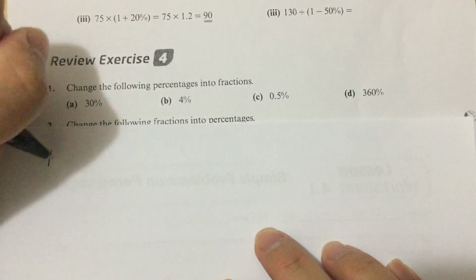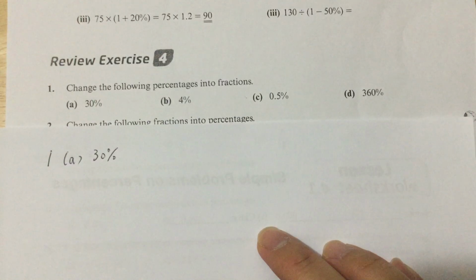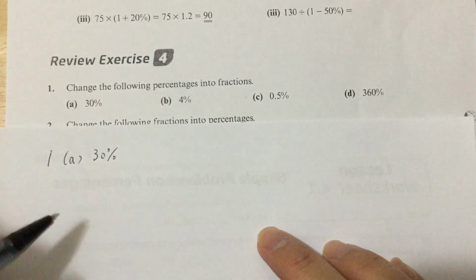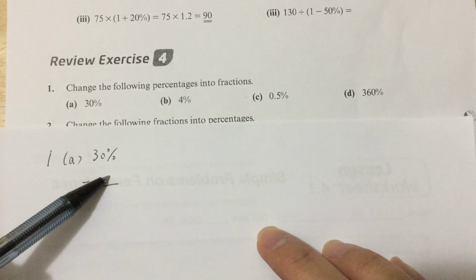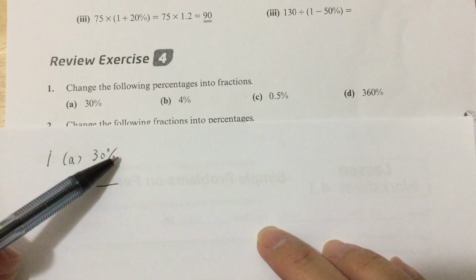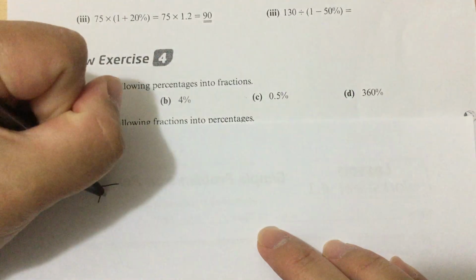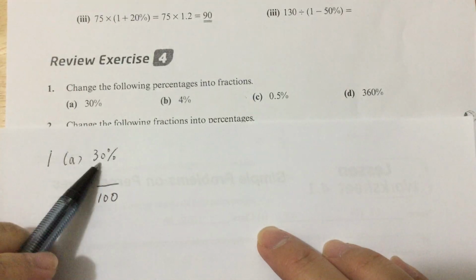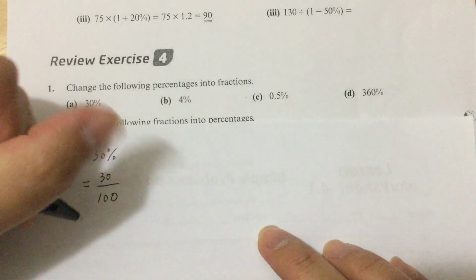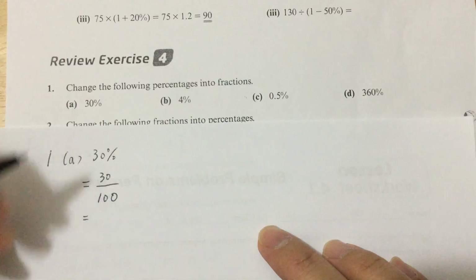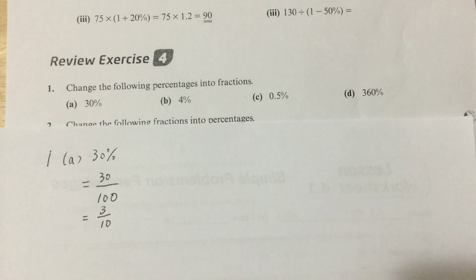1A. This time I want to change the 30% to fractions. So that means I want to make it as something where we have the numerator 分子 and also the denominator 分母 here. Obviously, for percent, we are going to write 100 in the denominator, and on the top, you have 30 here. So the answer for this one is, we do the cancellation to make sure the answer is correct, 3 over 10. Okay, this is 1A.